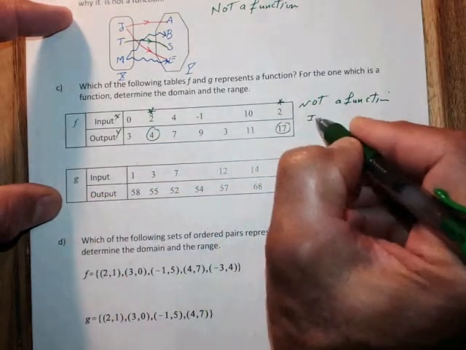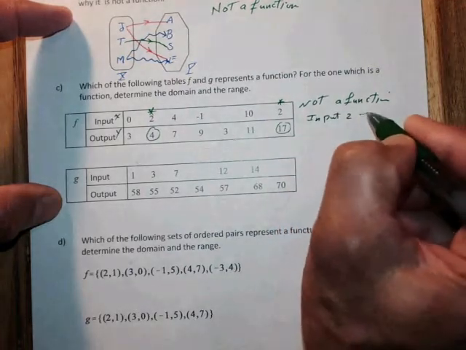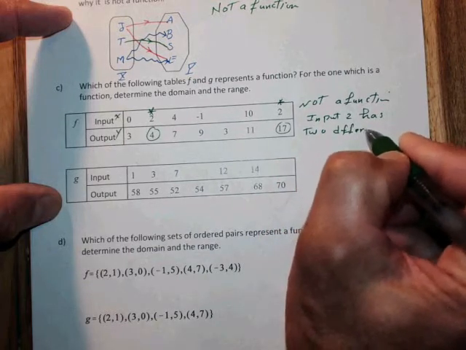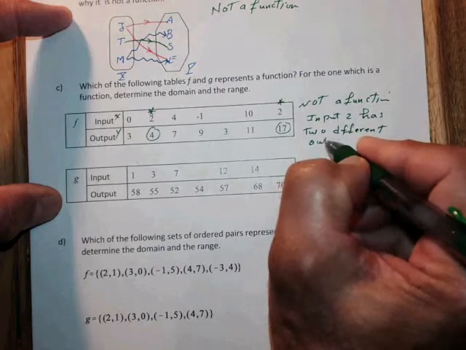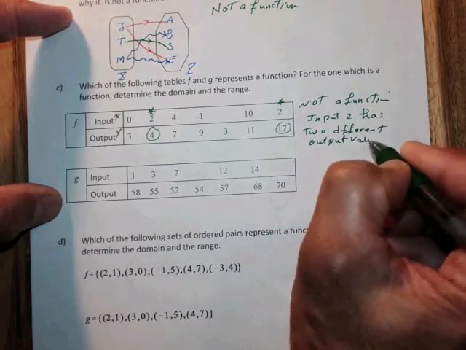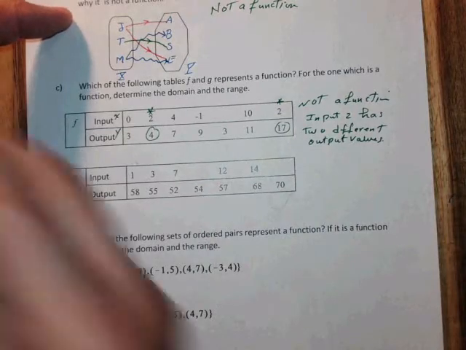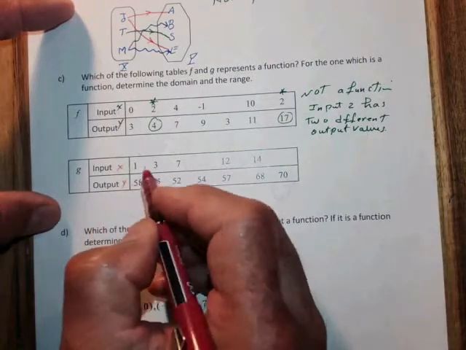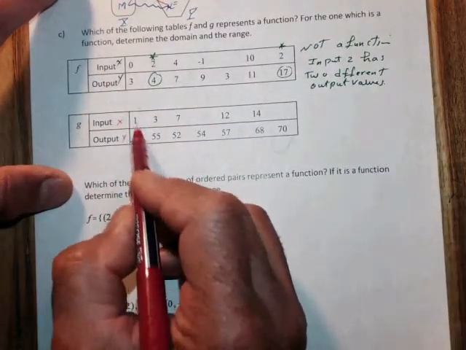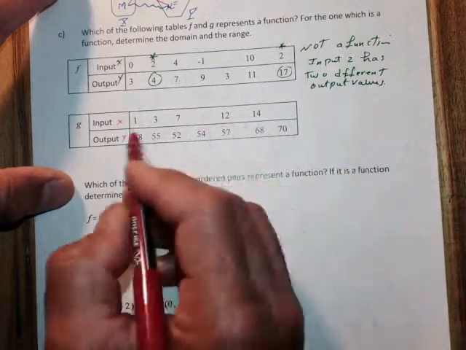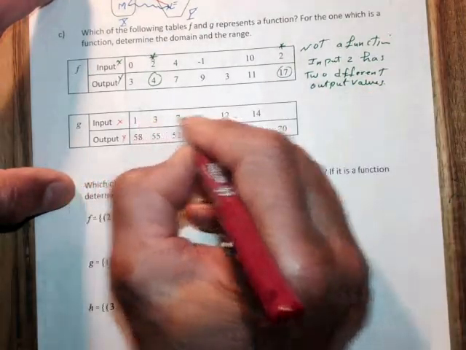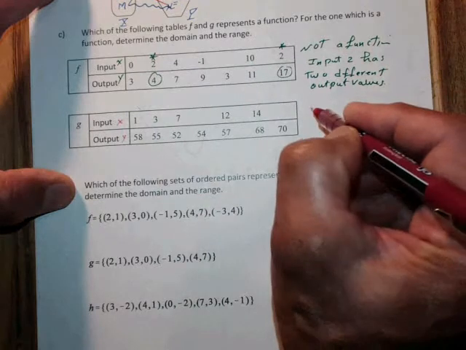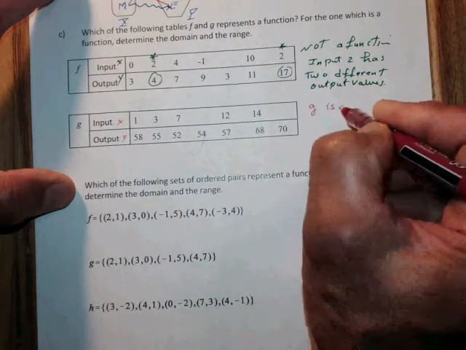So input 2 has two different output values. However, the second one is a function, because these are the X values, again these are the Y values, and each X has one and only one Y value. See, none of the values in this row is repeated. Here 2 is repeated. Because it's repeated, it cannot be a function. So G is a function.